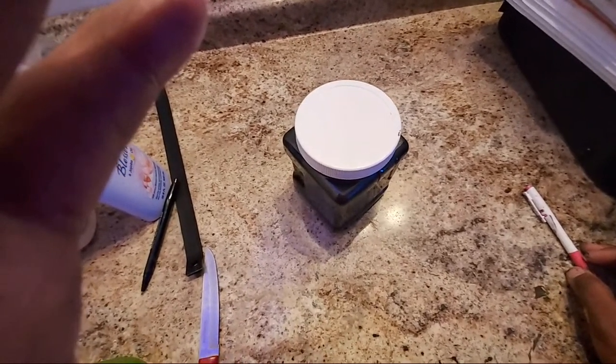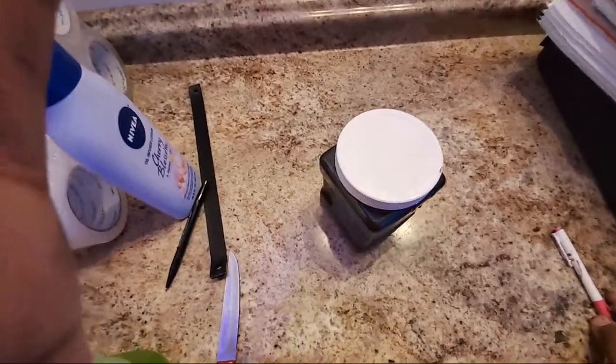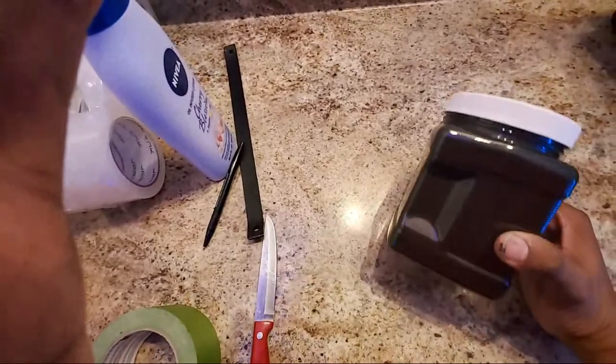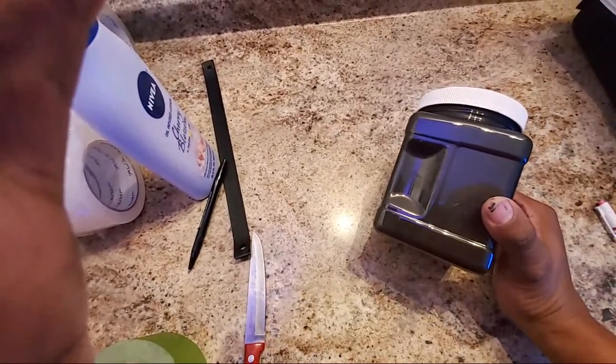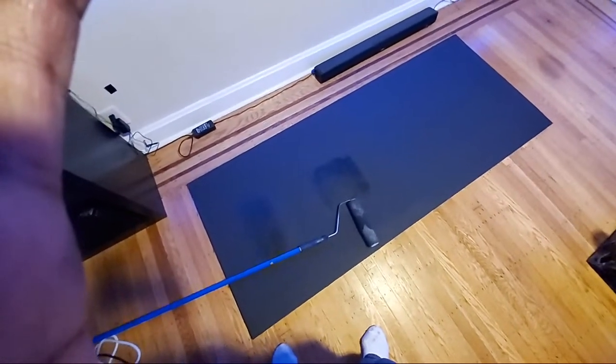So, experimenting with something and something interesting popped up. All right, so this right here is something that is actually still a test project, but I'm just curious, what do we have here?